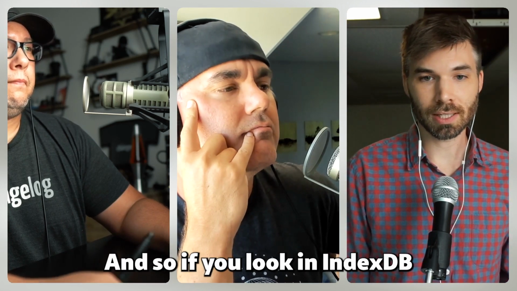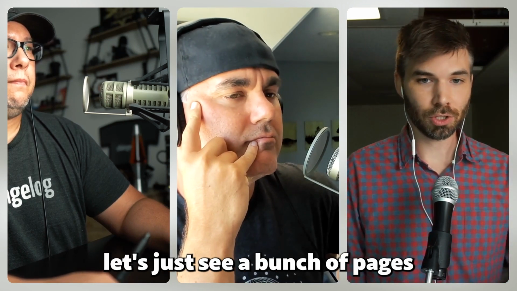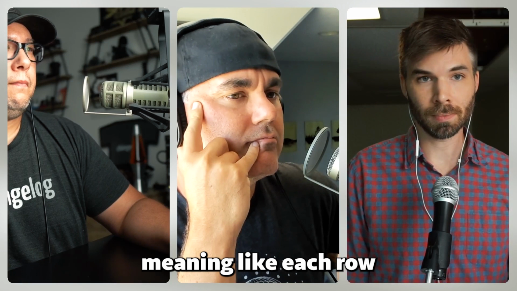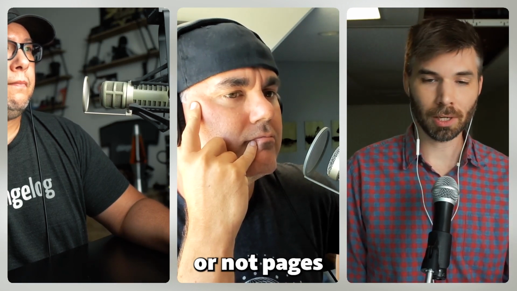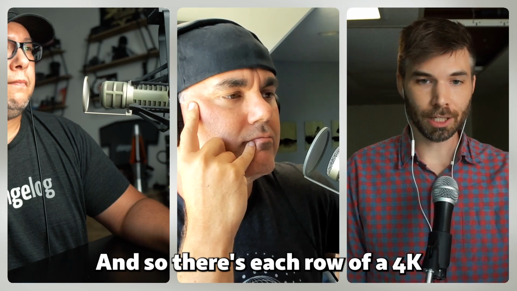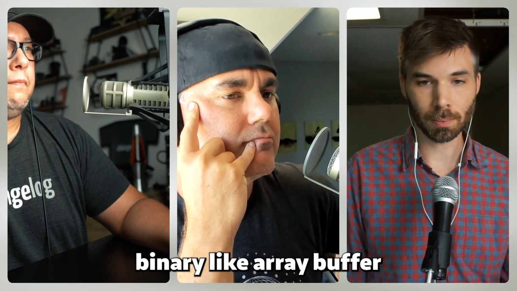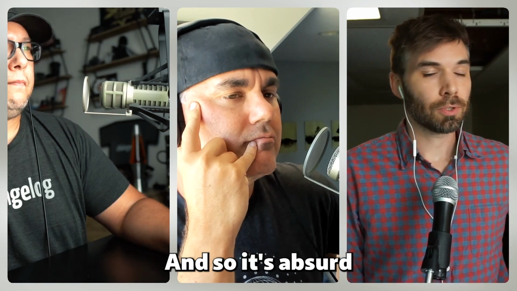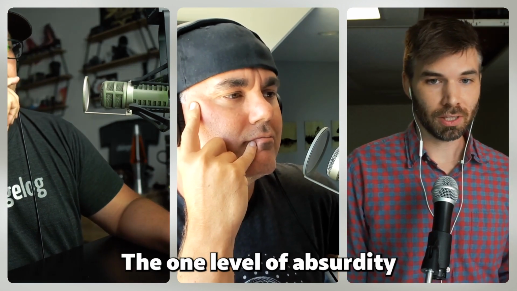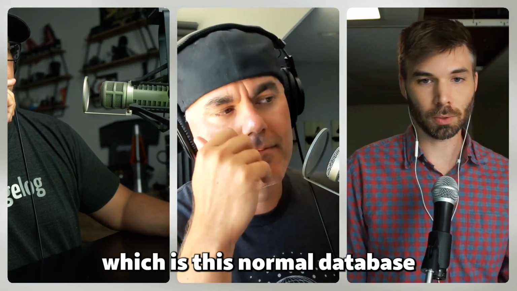If you look in IndexedDB at that database, you'll just see a bunch of rows, where each row is a block, a 4K binary array buffer. So it's absurd. The one level of absurdity is that it's translating SQLite, which is this normal database thing, into IndexedDB.